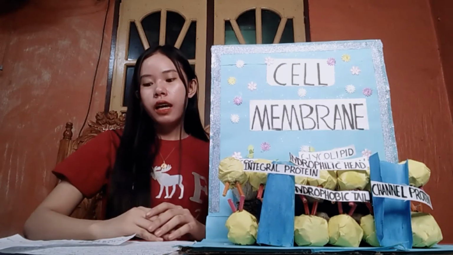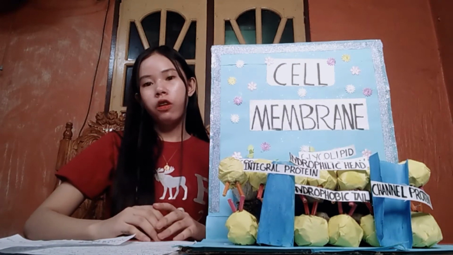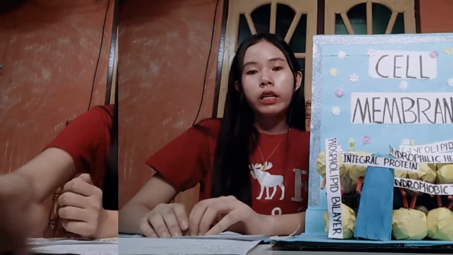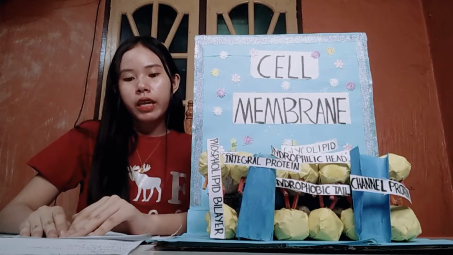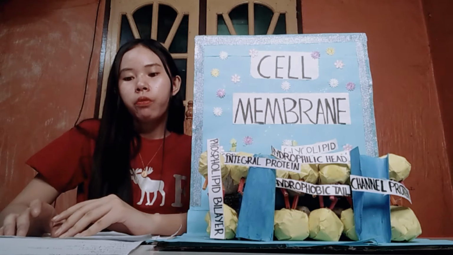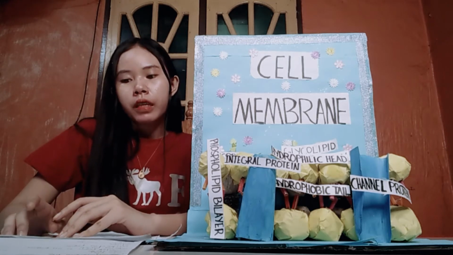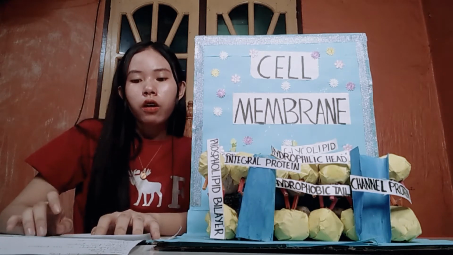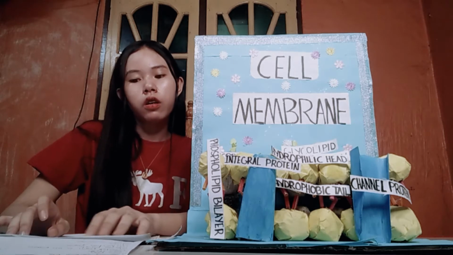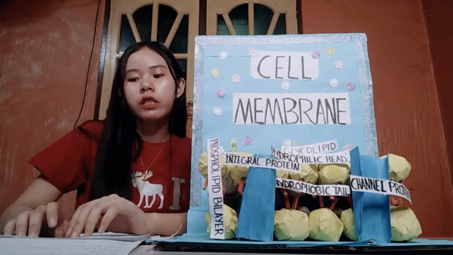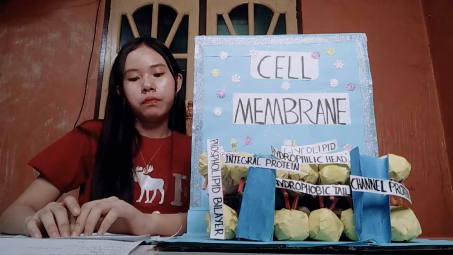So let us discuss the different function of each part. Number one is phospholipid bilayer. It is the critical component of a cell membrane. This acts as a barrier of the passage of the molecules and ions in and out of the cell.